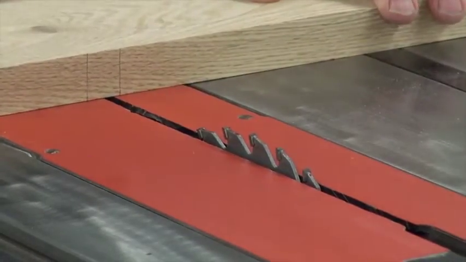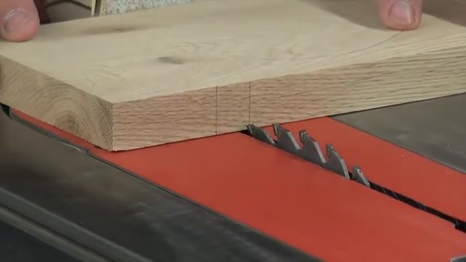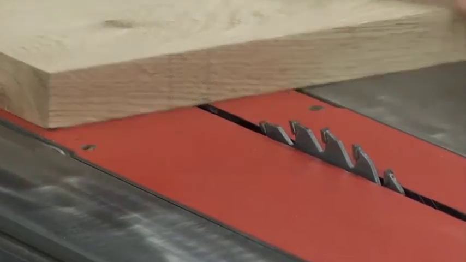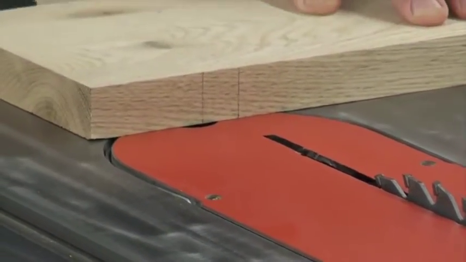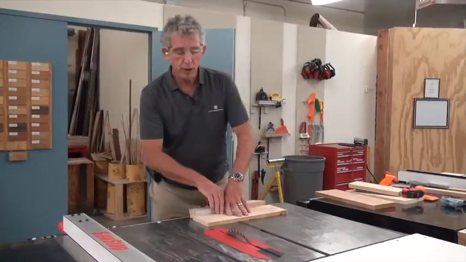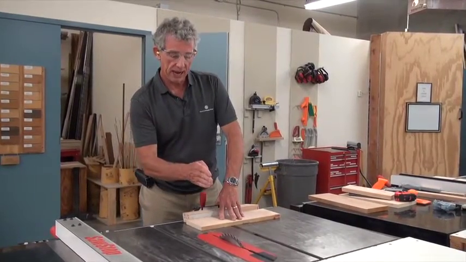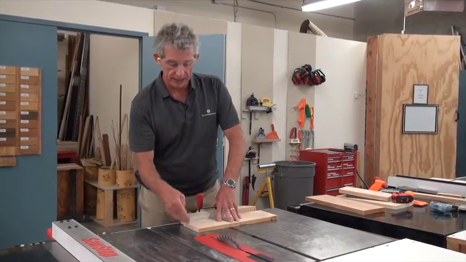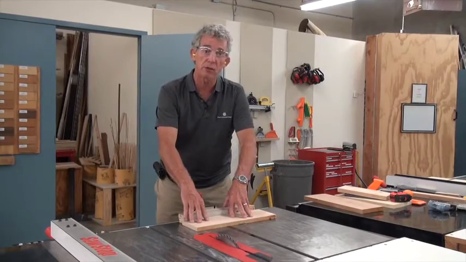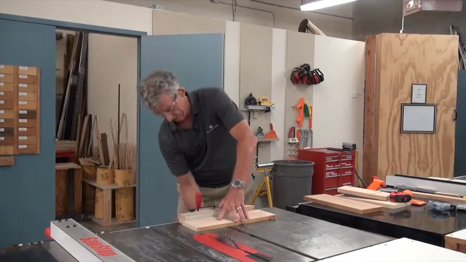So now I'm going to show you a trick. I've showed you here. I can line that up, bring the board back, don't let it move, and turn it on. I'm going to show you how we can mark where the blade is on the table. I'm taking a piece of scrap wood.